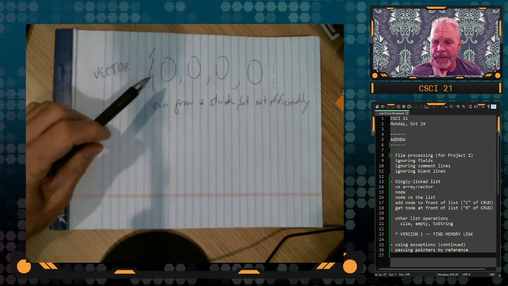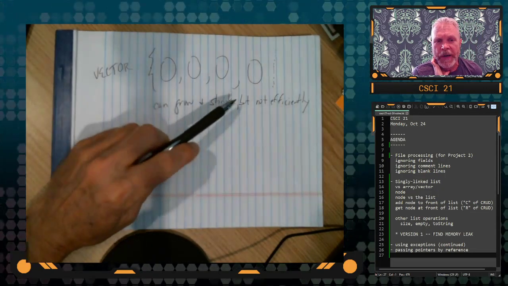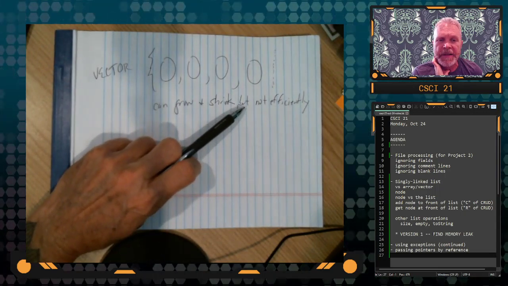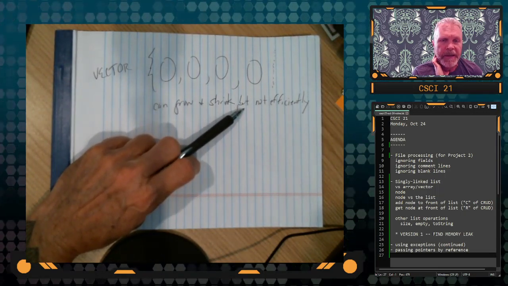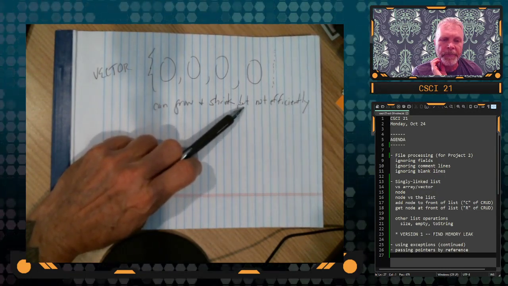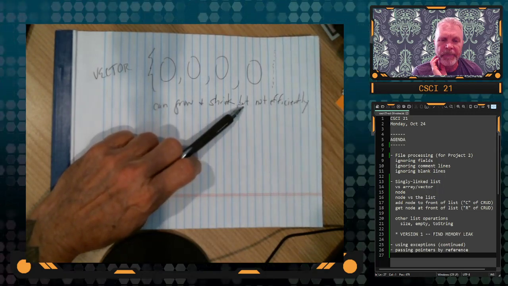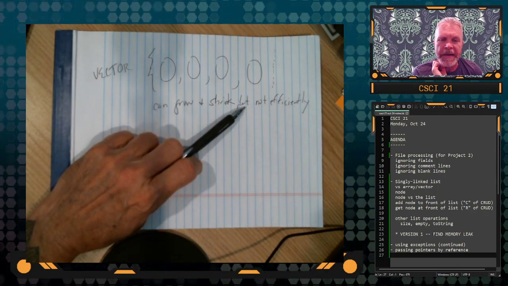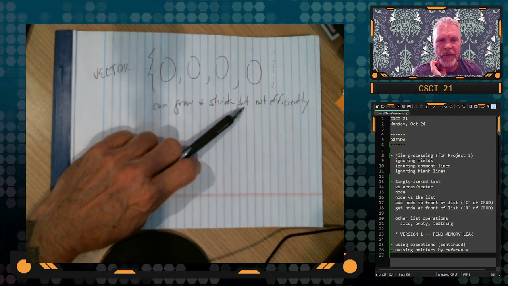So vectors are awesome because they can grow and shrink, but the catch is that they don't grow and shrink very efficiently, meaning they consume computer resources when they grow or shrink that they needn't necessarily consume, but that's how they work.